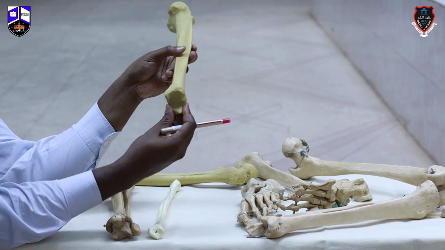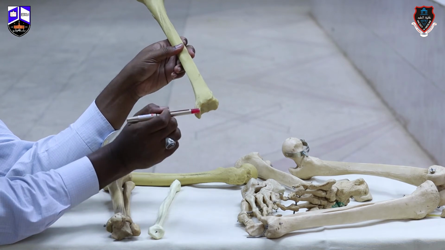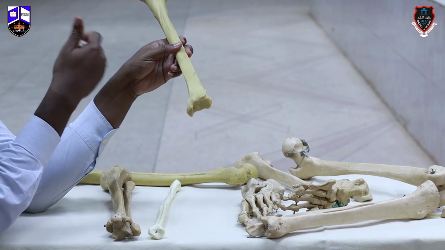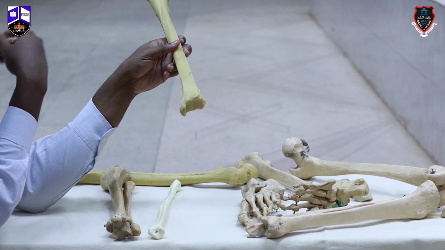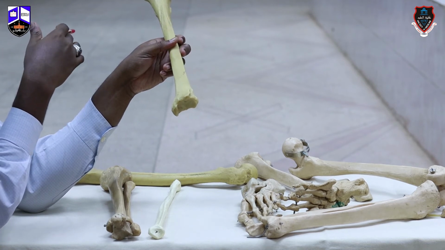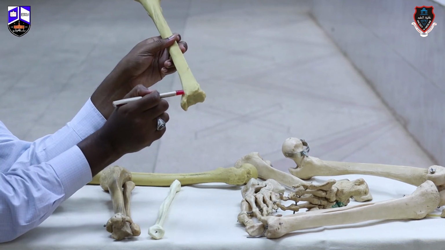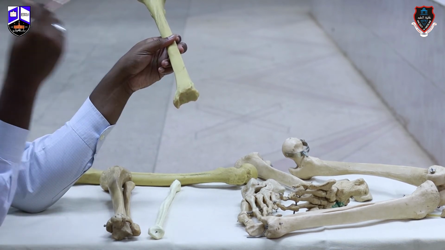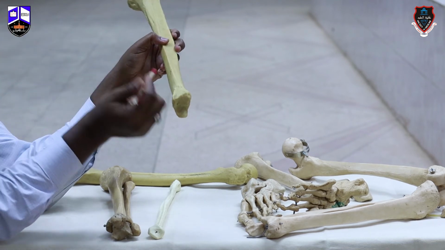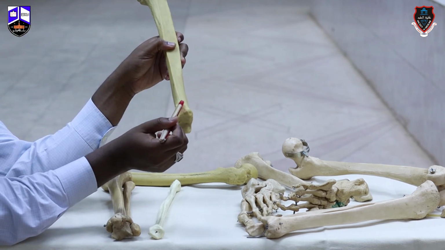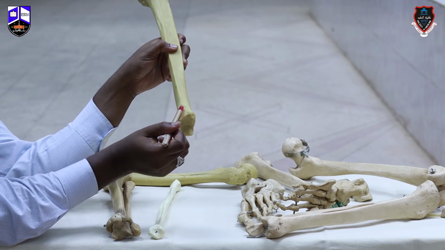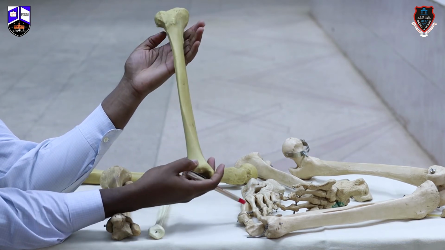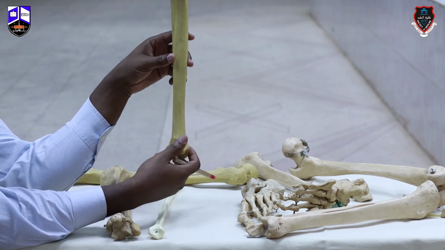Okay, behind the medial malleolus we have this groove, and this groove is for the tendon of the tibialis posterior muscle and the long flexor muscles. Medially we have this surface for the lower part of the fibula. Okay, so this is in general the features of the tibia.